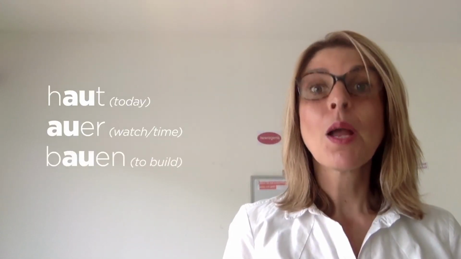Now this diphthong has two different sounds. Let's start with the first one, ow. So it is pronounced ow, as in the English word now. Examples, Beispiele. Haut. Now repeat after me. Haut. Aua. Bauen.